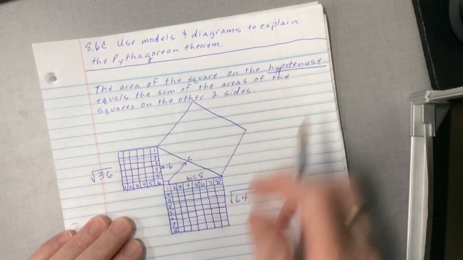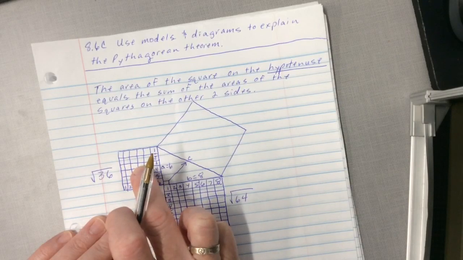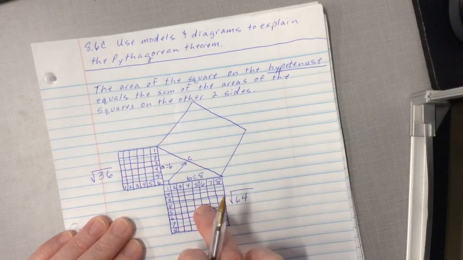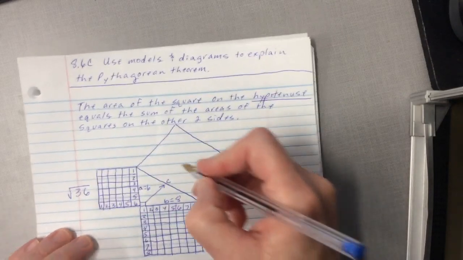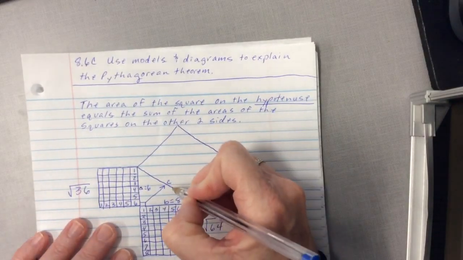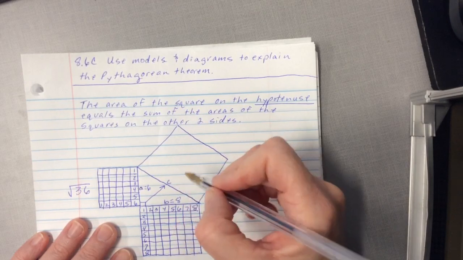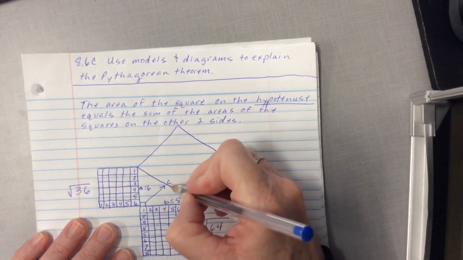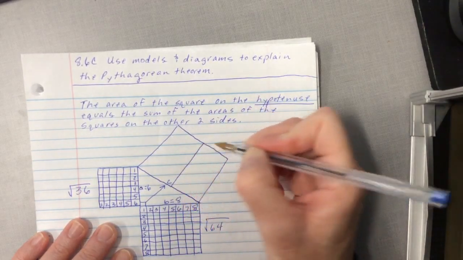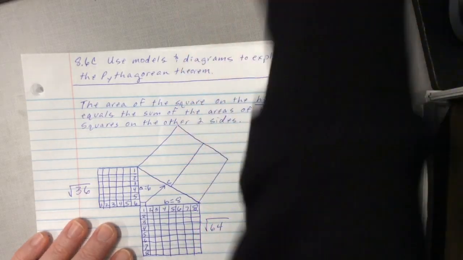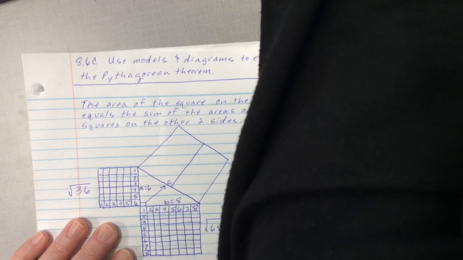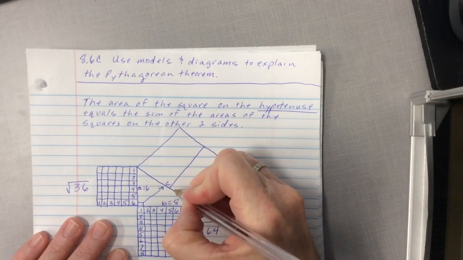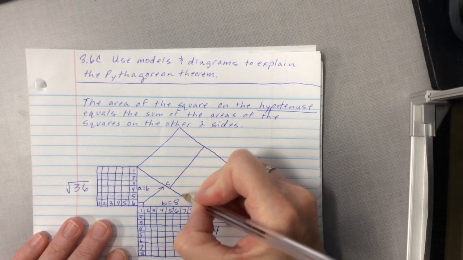And what this is telling us, that the area of this square plus the area of this square equals the area of square C. So let's just check. Let's see. Draw a line down the middle, and then we're going to have four lines.